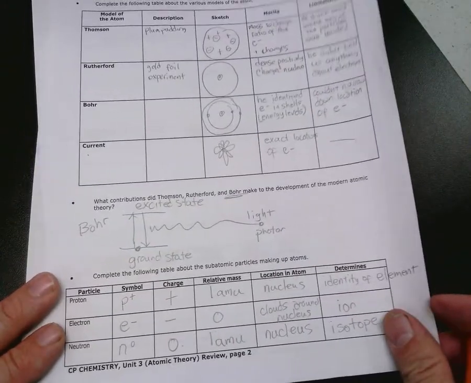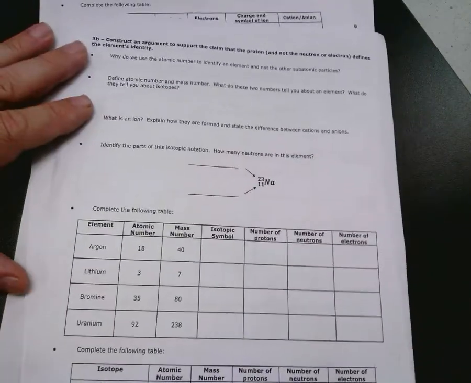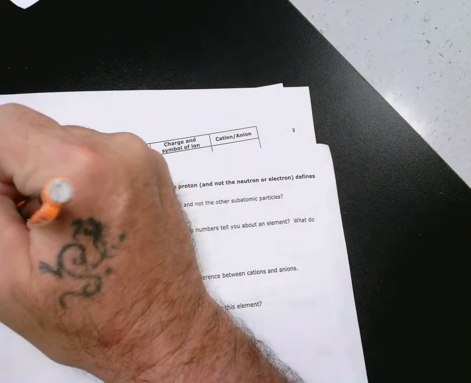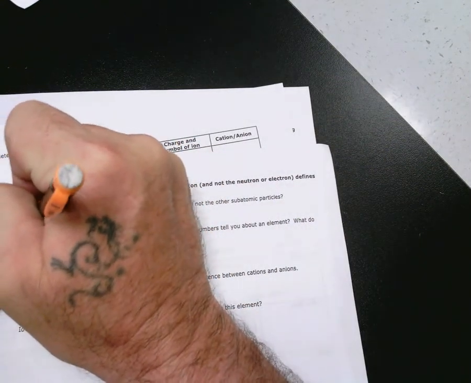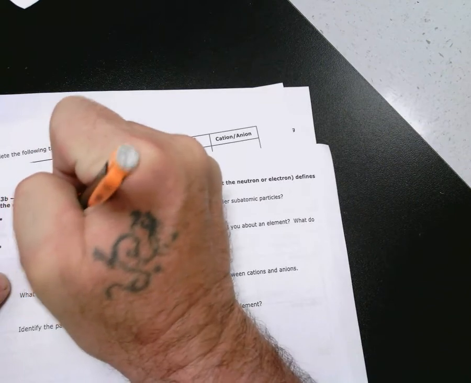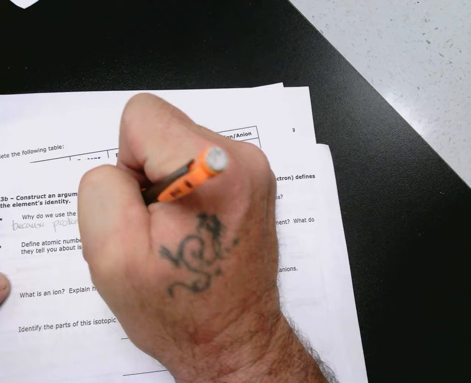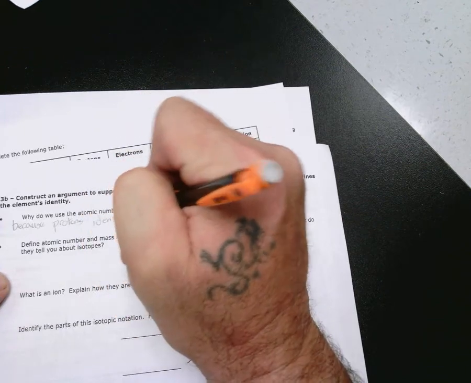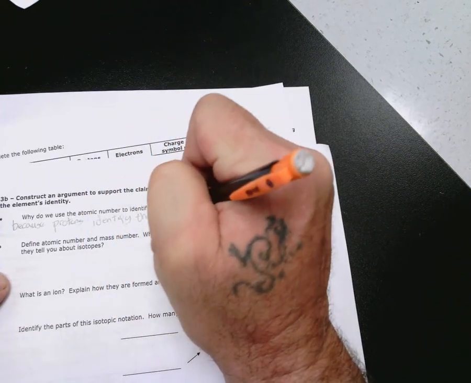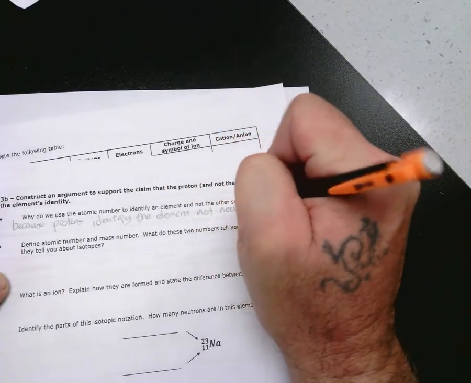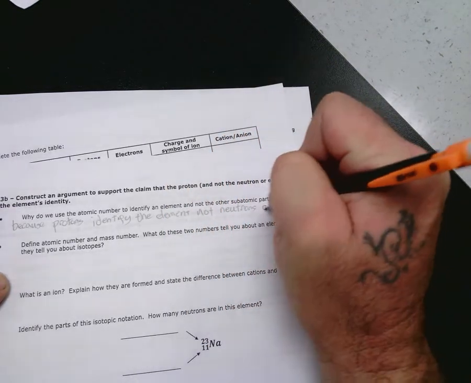All right, page 1 in the books. Page 2. Why do we use the atomic number to identify an element and not the other subatomic particles? Because protons identify the element, not neutrons or electrons.